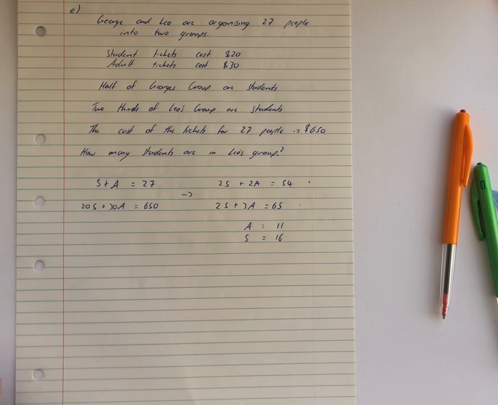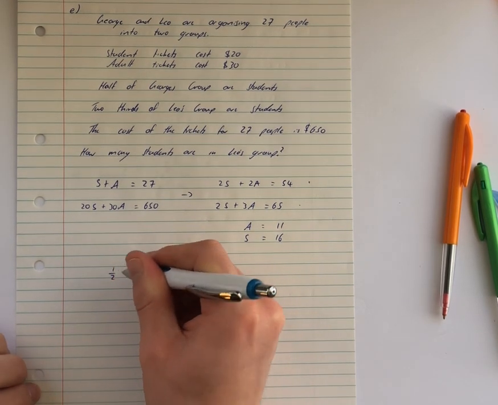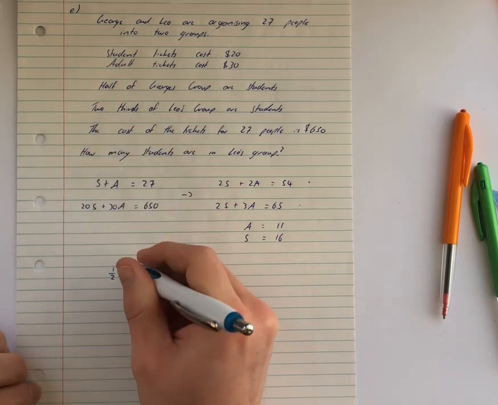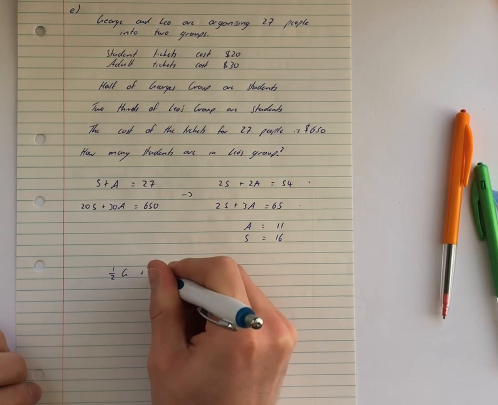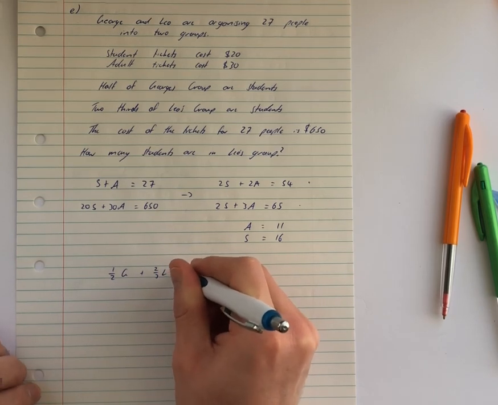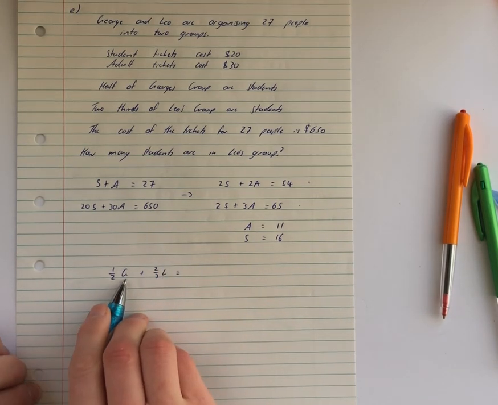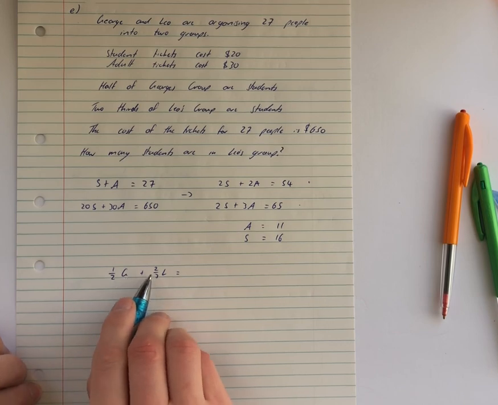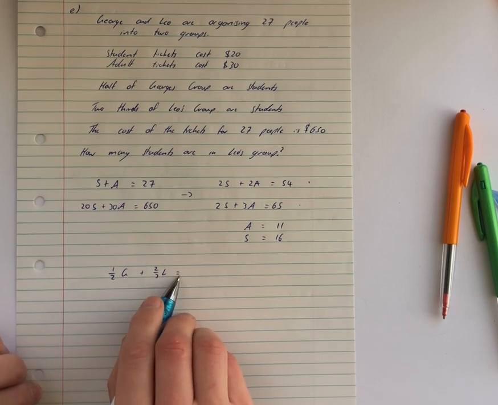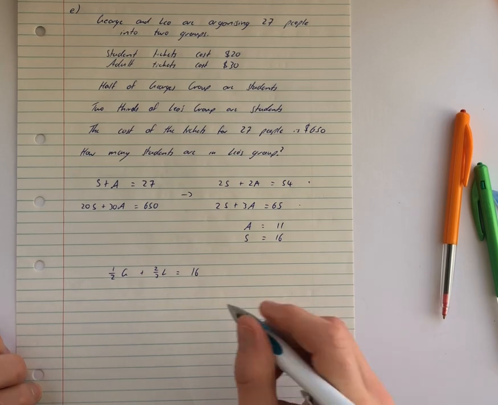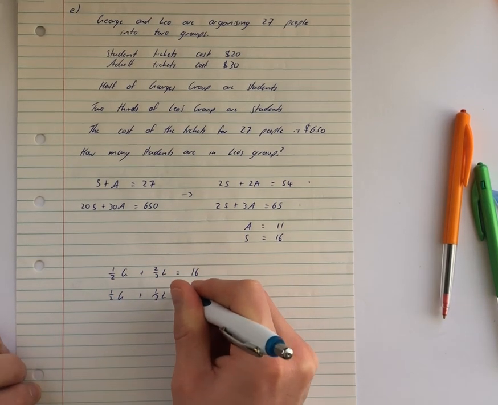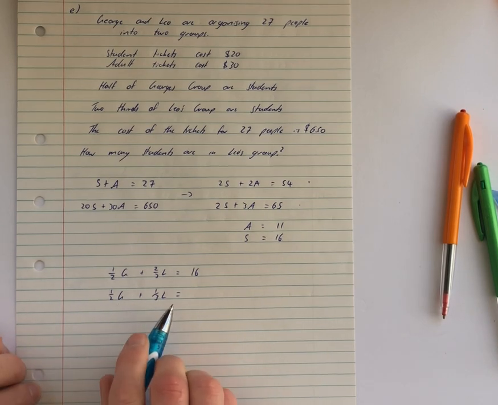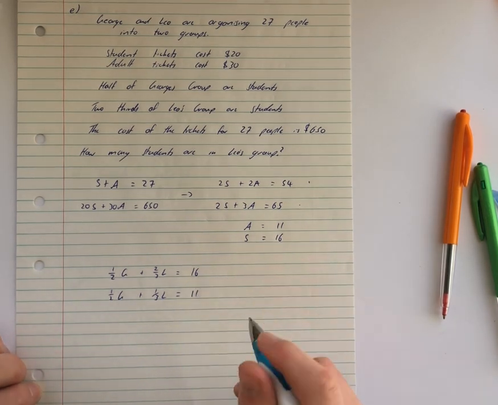Next, half of George's group and 2/3 of Leo's group are students. So a half of G's group plus 2/3 of L's group is 16, which means a half of G's group plus 1/3 of Leo's group is the adults, which is 11.